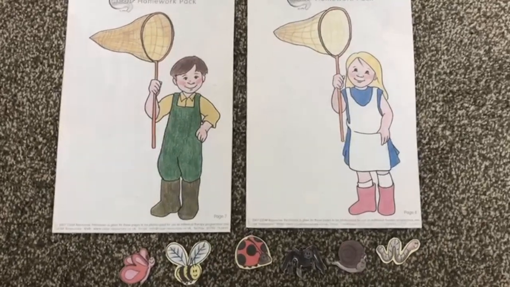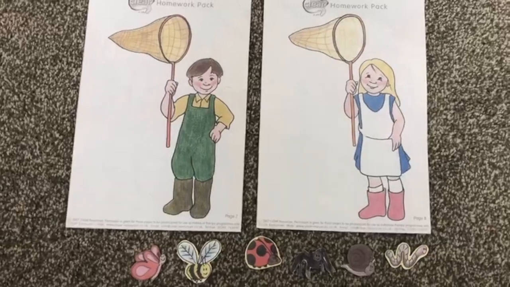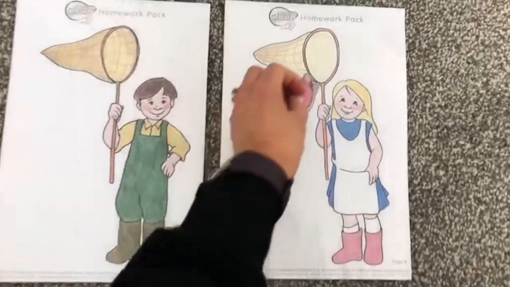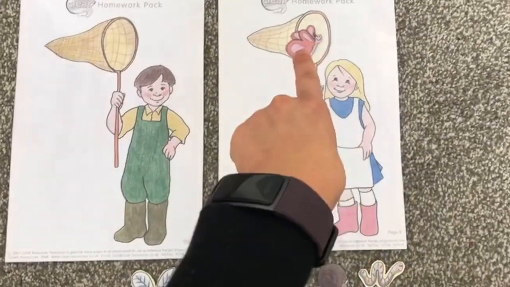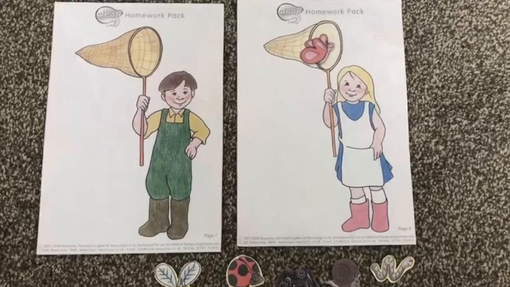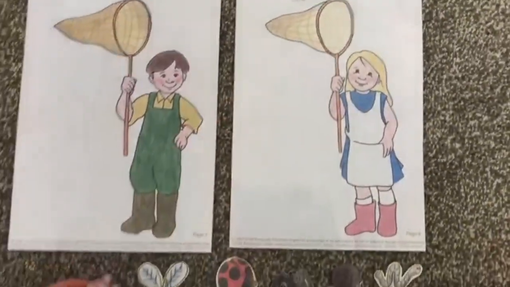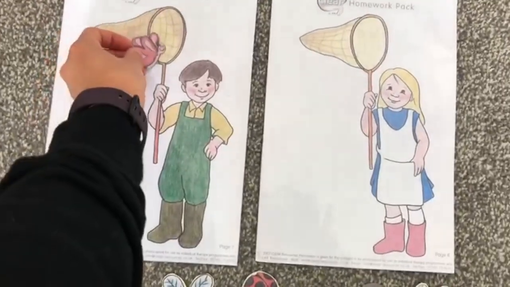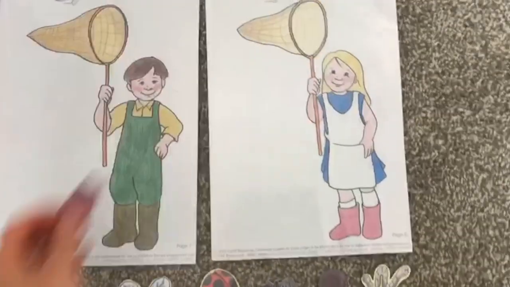So I might say, she caught a butterfly. And what I want the child to be able to do is to grab the butterfly and put it in the net. So she caught a butterfly. And then I might say, who caught the butterfly? And then they usually would say, she did. And that's great. Now, if they put it in this one by mistake, I'd say, oh, listen again, she. And then they would move it over.